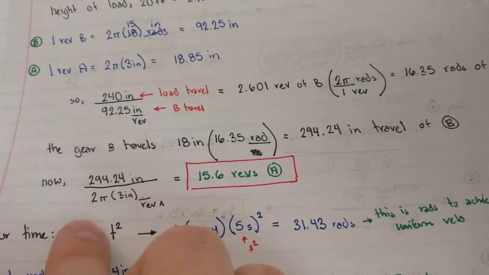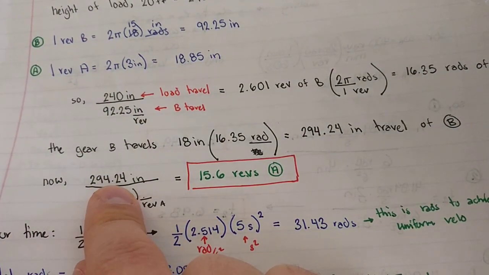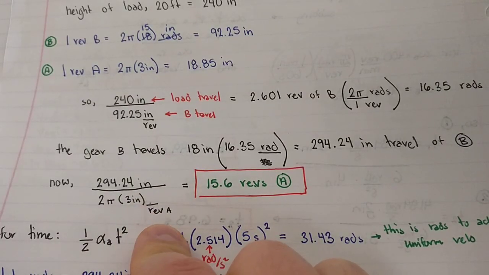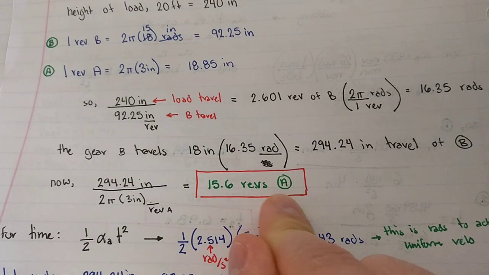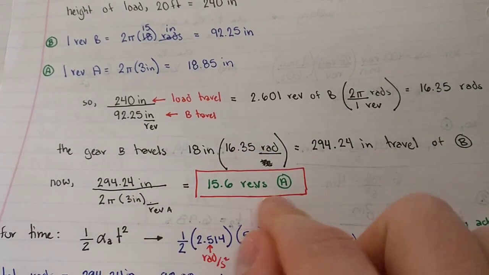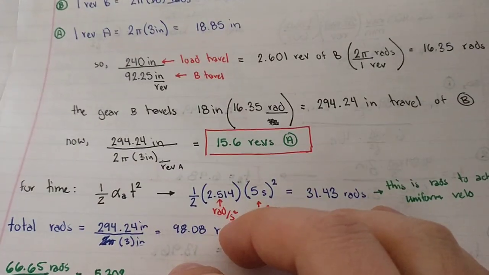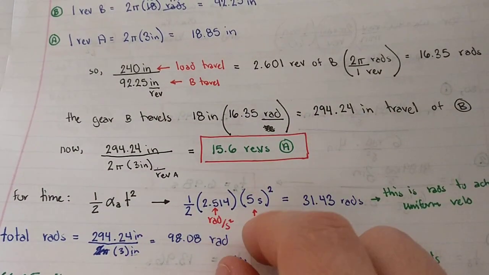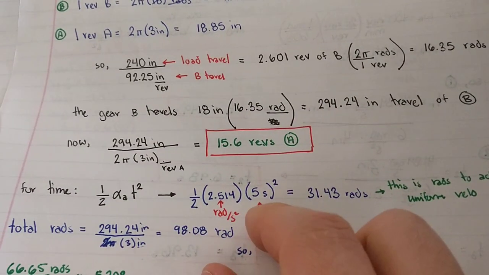Okay, I lost it there for a second. So we divide the 294.24 by the 2 pi r of A, and we get 15.6 revolutions of A. That's how far A is going to travel. Now, for the time, we know it's constant, so we're going to use our equations from kinematics.